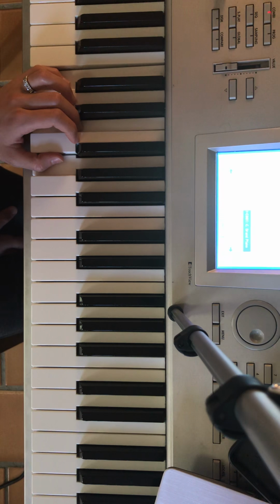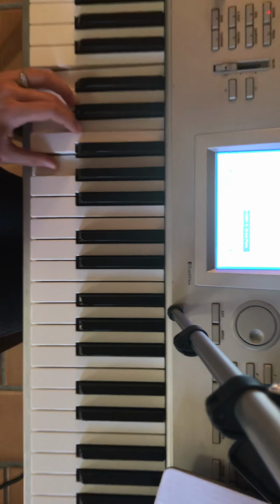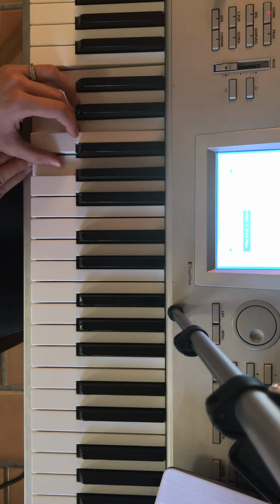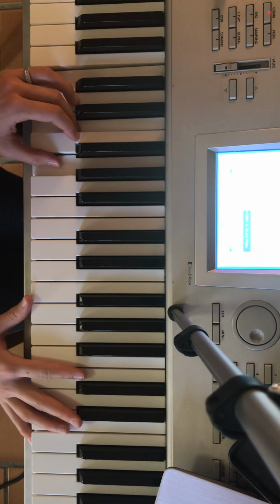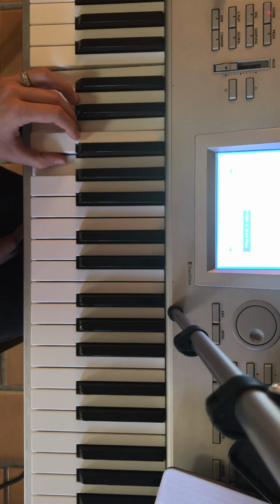So every time you see that there's more notes than 2, usually 3 and more, it's usually a chord. If it's only 2 notes, it's an interval. So we have a C major chord here. Okay.